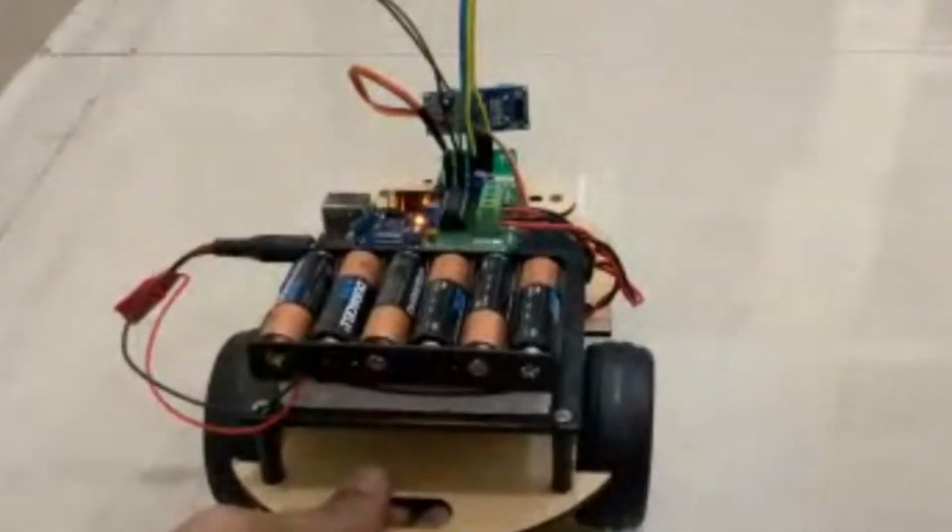So there's my sofa there, and if I put the car here, it moves, it stops, it turns to the right, it moves, it will turn to the left, and it moves on its own. See? Yeah. So let's do that again. Okay?